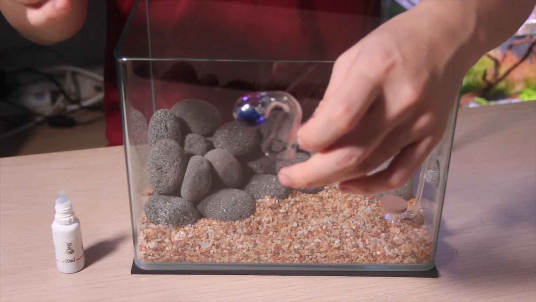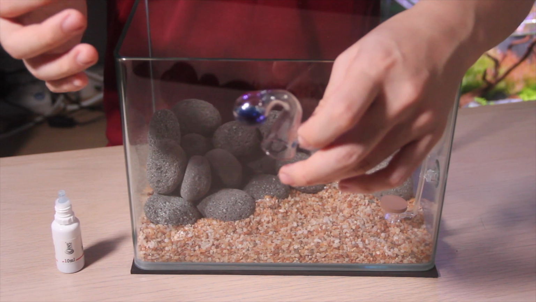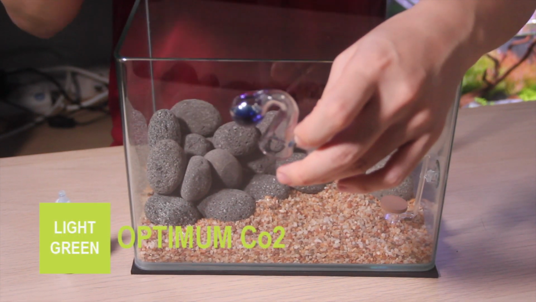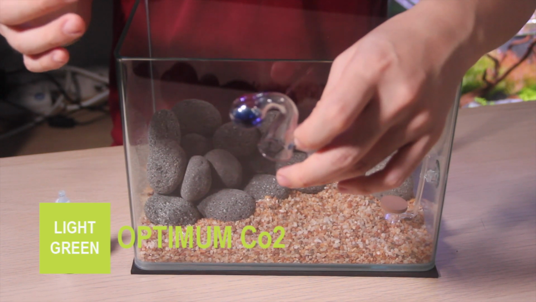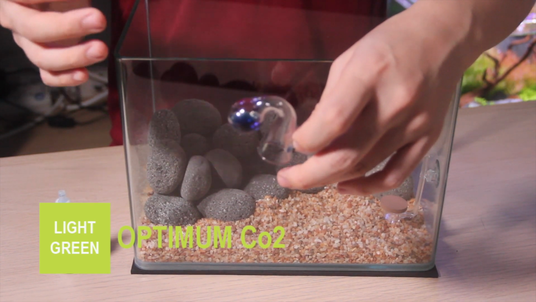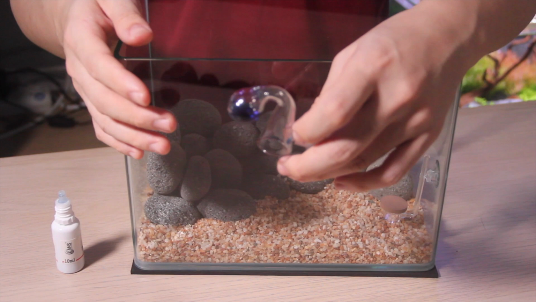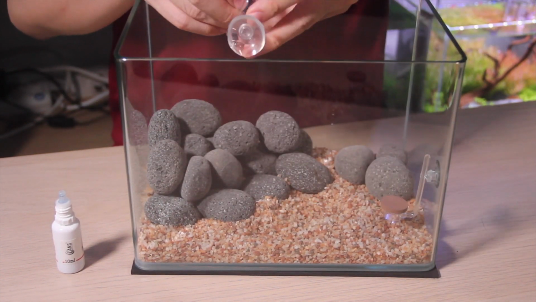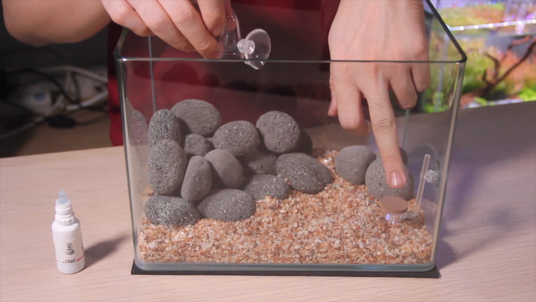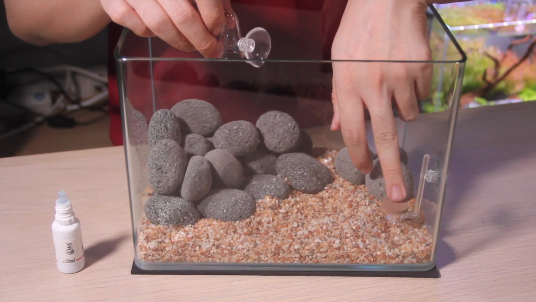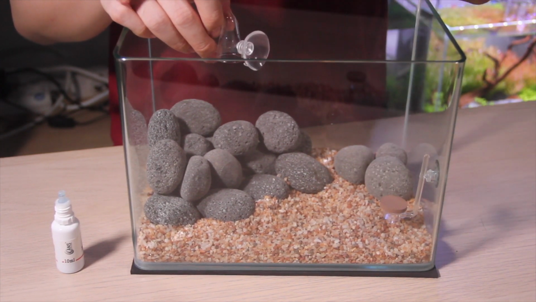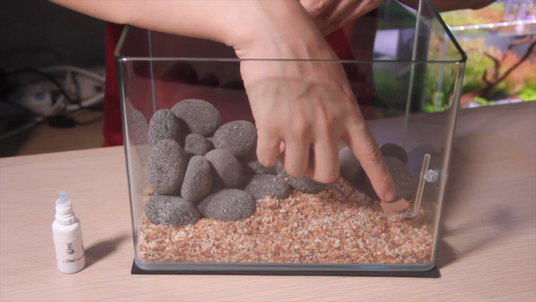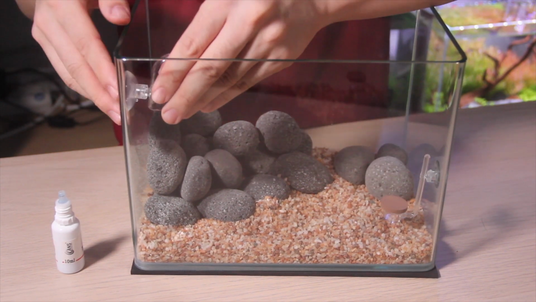But to be more specific, for the green color, we will want it to be light green, which will be the best optimum CO2 to be in your tank. So then the position to put in the tank for your CO2 checker would be, if you can see over here, this is the CO2 diffuser. We will want to put it at the opposite side. So if this is on the right side, we will put it on the left side.